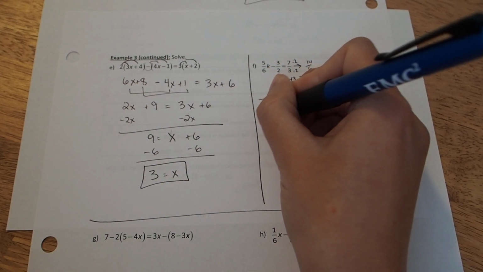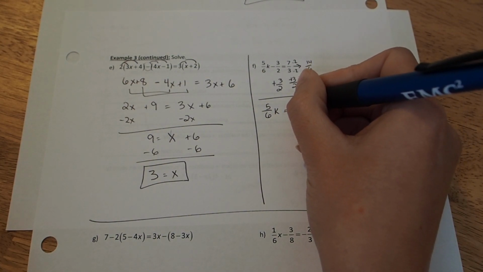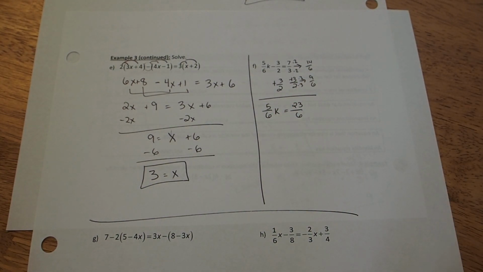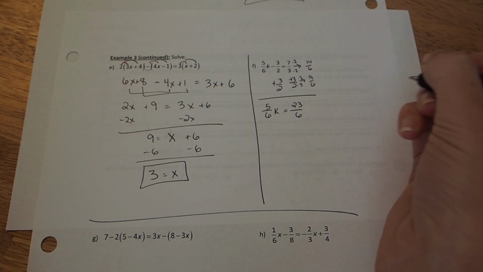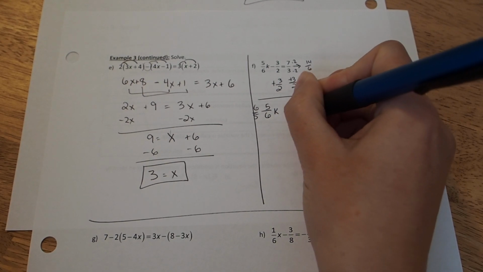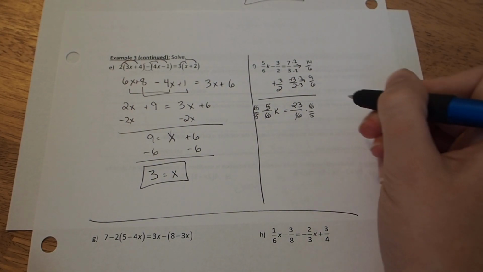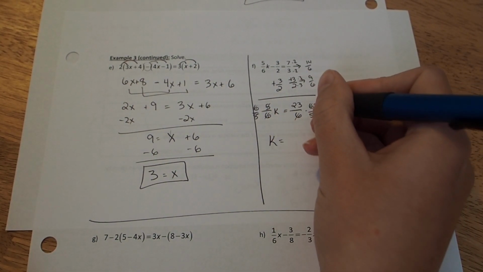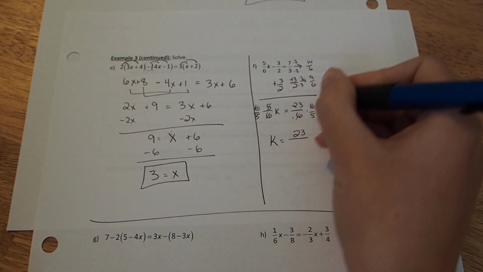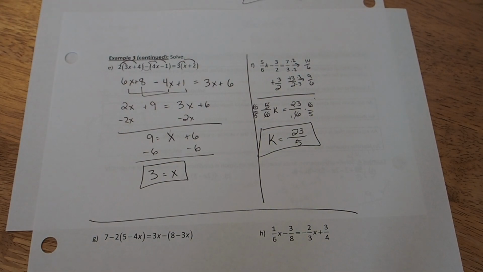So right now I would have 5/6 k equals 14 plus 9 is 23/6. Okay, then I would divide by 5/6, which is the same thing as multiplying by the reciprocal, which is 6/5. Okay, so your 6 and 6 would divide out, your 5 and 5 would divide out. If I reduce over here, my 6 and 6 divide out, and I end up with 23 times 1, which is 23, over, there's a 1 right there, 1 times 5, which is 5. So the answer to this one should be 23/5.